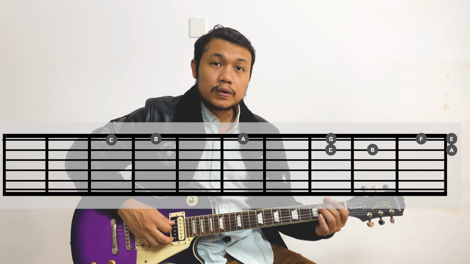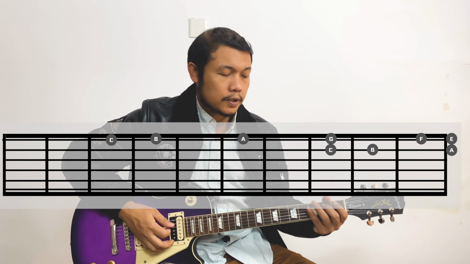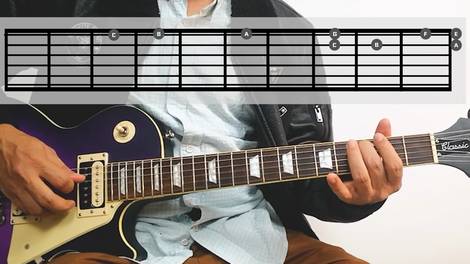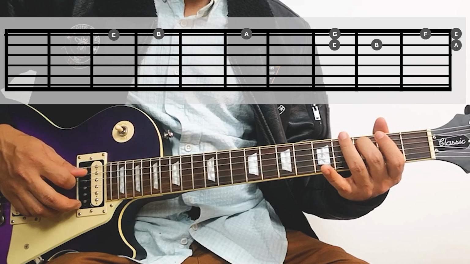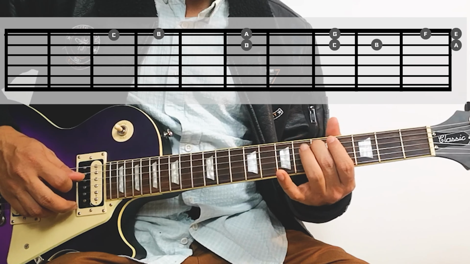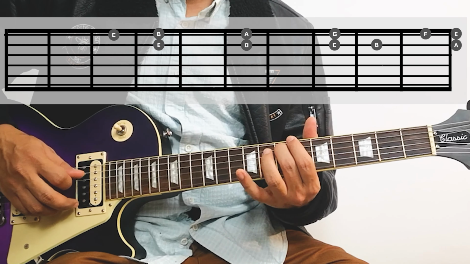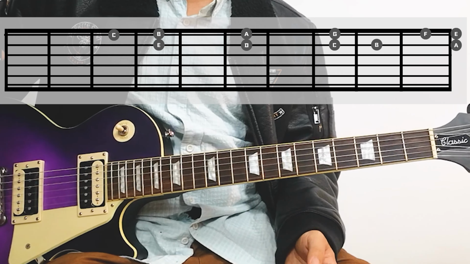If you wish to go to the C, there's only 1 fret step. So if this is your B, here comes your C. And C to D is 2 frets. D to E is also 2 frets. So understand that. I'm going to say it again. There are 2 fret steps that you need to do in order to jump from one letter note to the next. The exceptions are E to F and B to C.